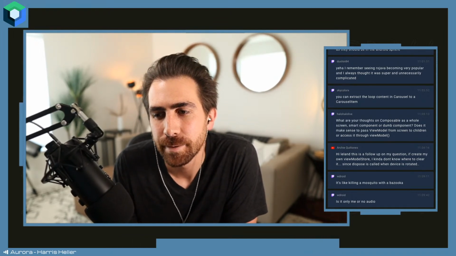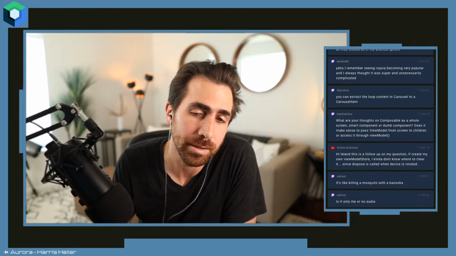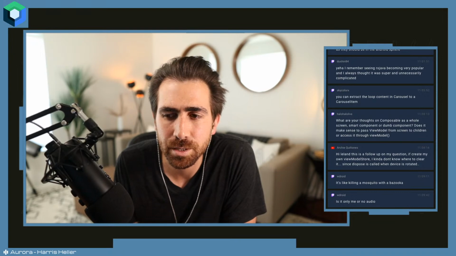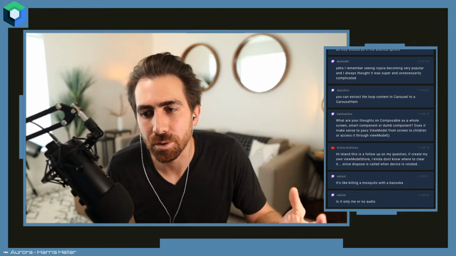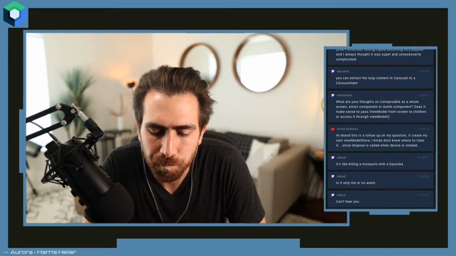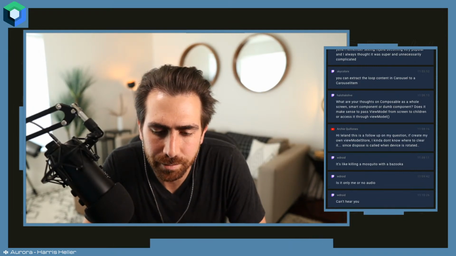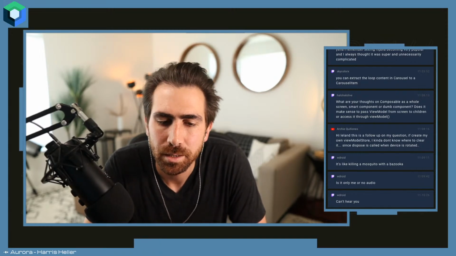If the composable needs the entire view model, then that might be a reasonable thing to pass to it. But if it's just part of the screen and it doesn't need the whole view model, then it might make sense to scope it more narrowly. You should sort of be thinking of it that way, I think.